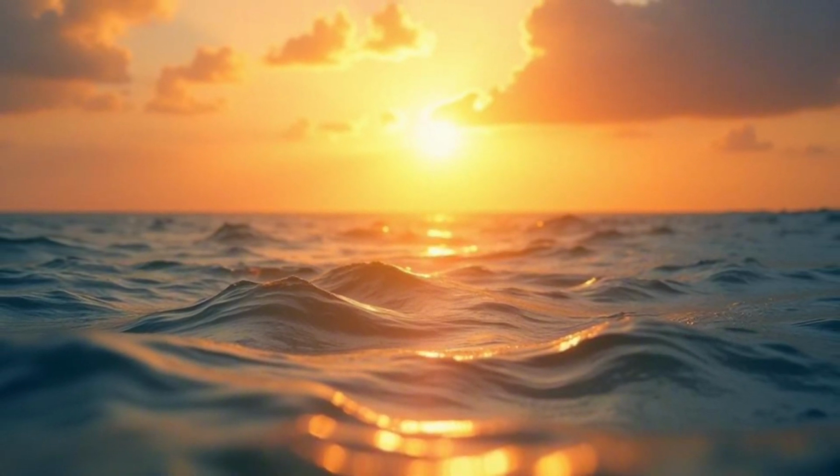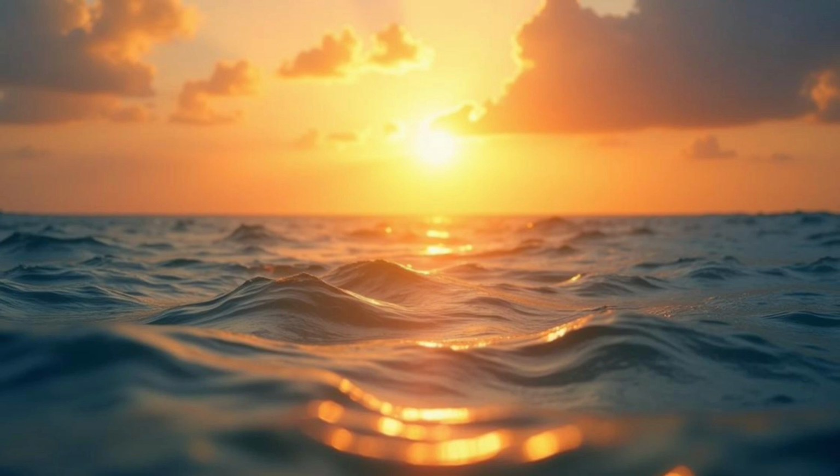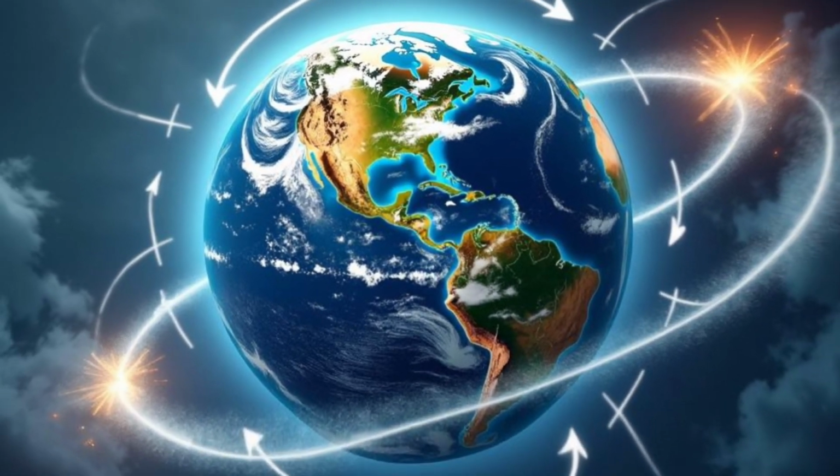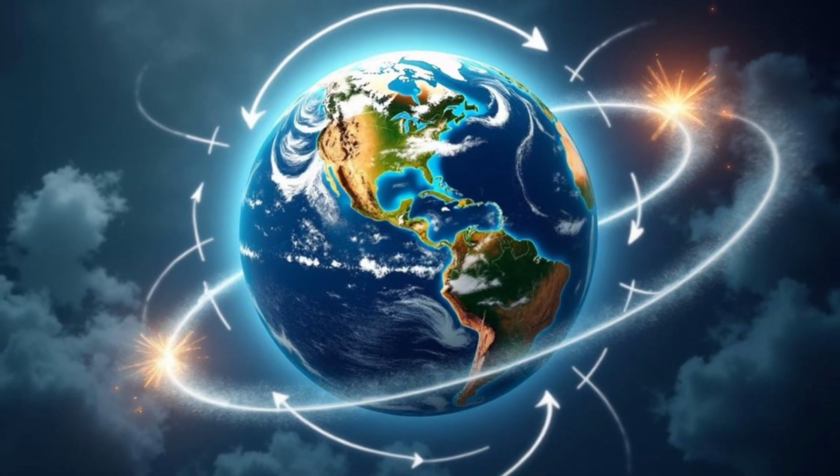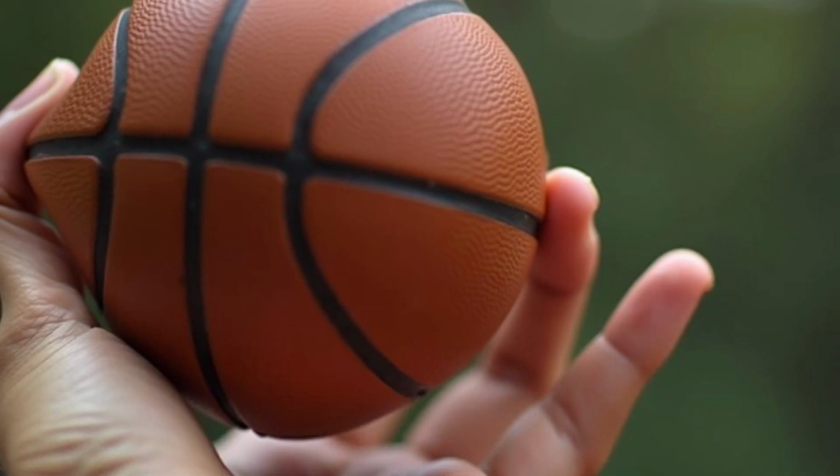Next, the wind shear must be low. Wind shear is the change in wind speed and direction with altitude. If it's too high, it can tear apart the storm before it even gets started. Finally, there must be a pre-existing weather disturbance, like a tropical wave, to spark the storm's rotation and formation.